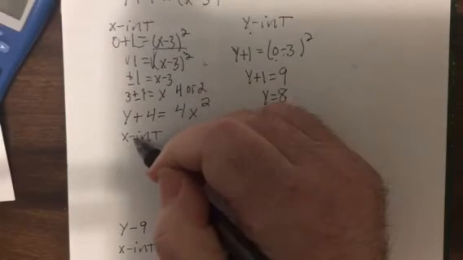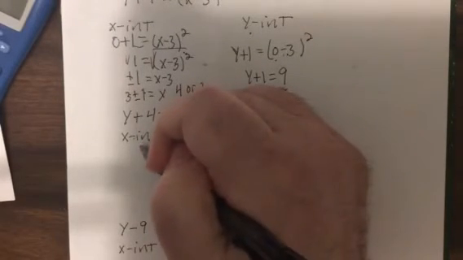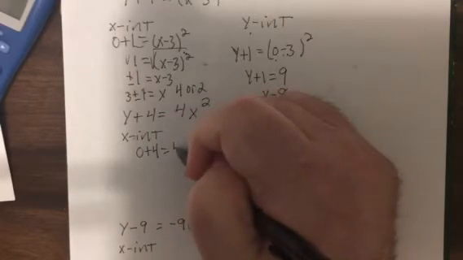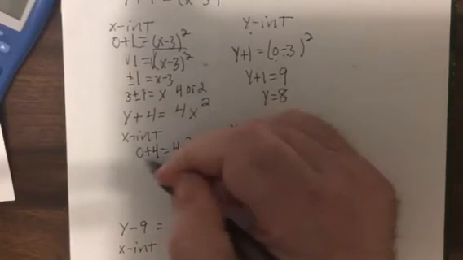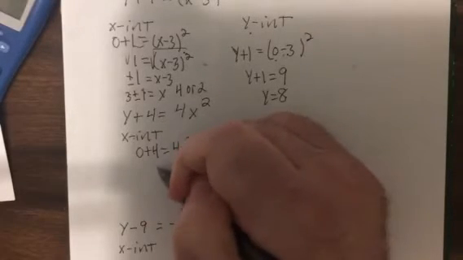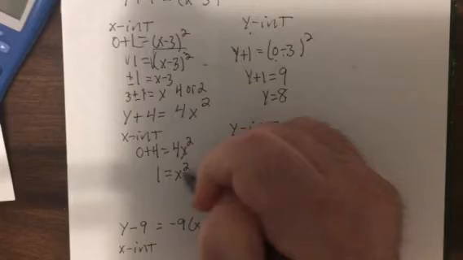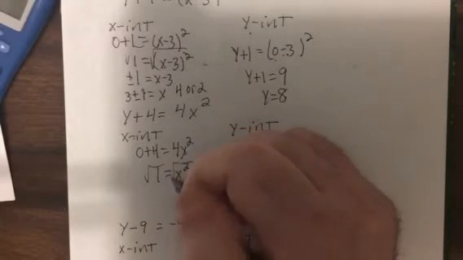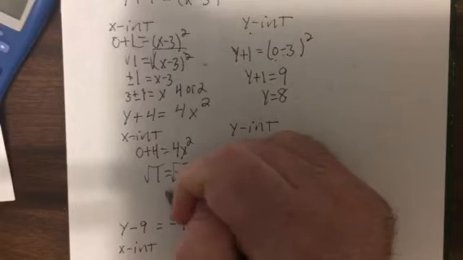So this one, x-intercept, put 0 in for y. And that's the last time I'm going to put that 0 there. 0 plus 4 is 4. Get x squared by itself, so I'm going to divide by 4. Square root. Now this is the mistake most people make. Actually, it's the number one mistake in algebra.